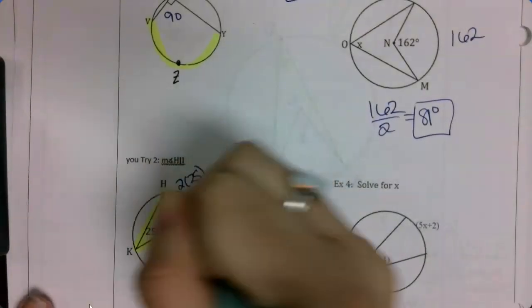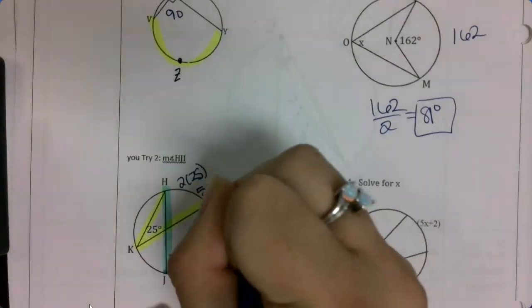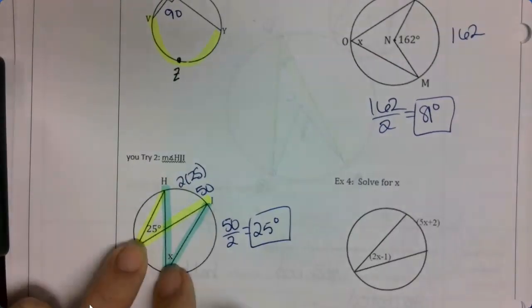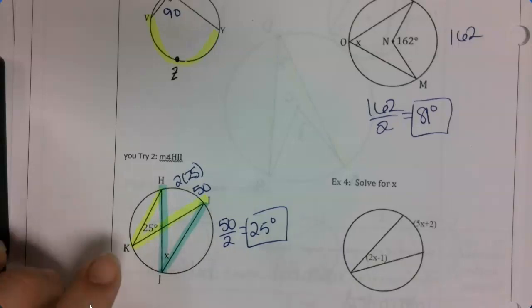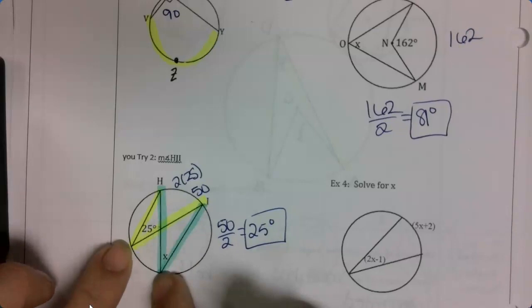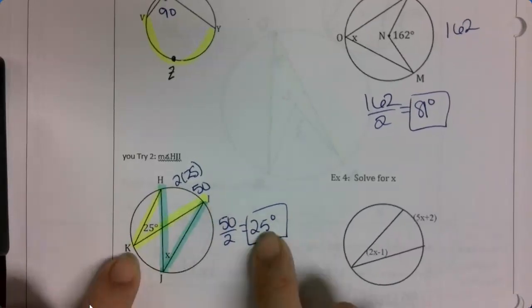So it's really asking me for this angle right here, which is going to be half of that 50, which is also 25. So notice, when I have two inscribed angles that end at the same place on the same arc, they should be the same measure.